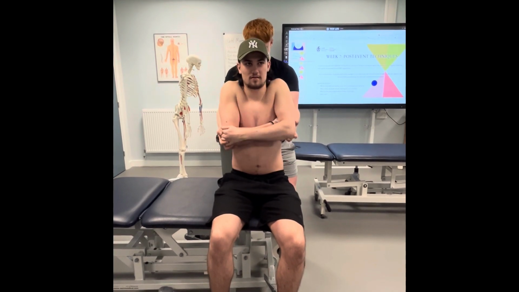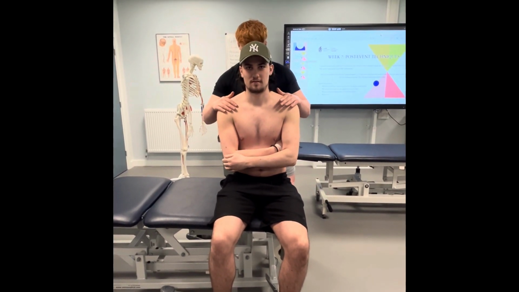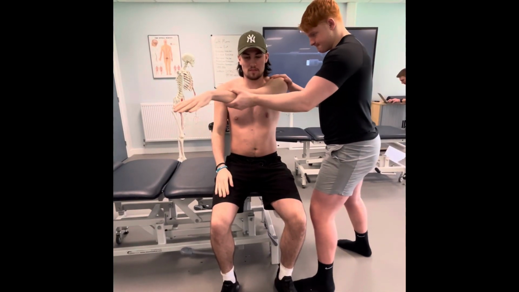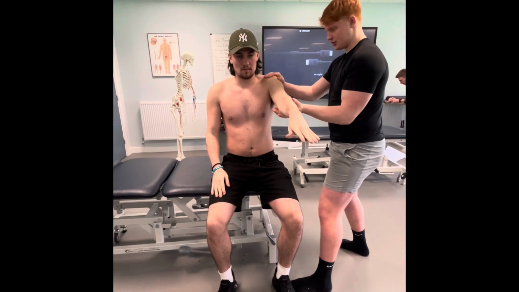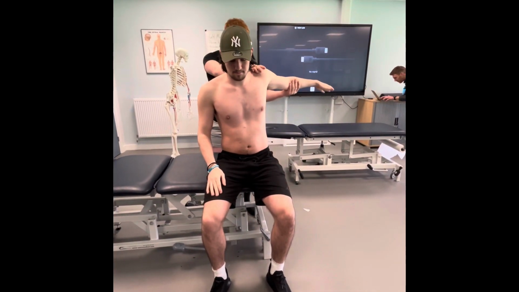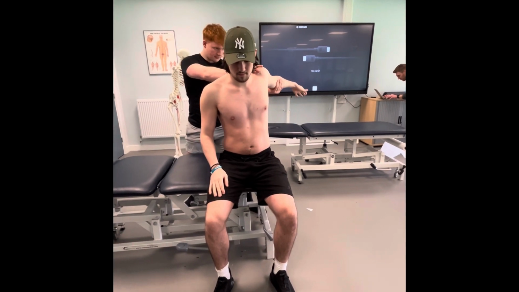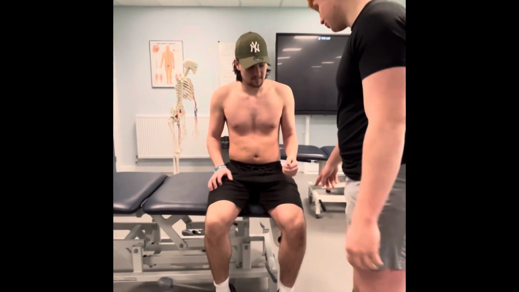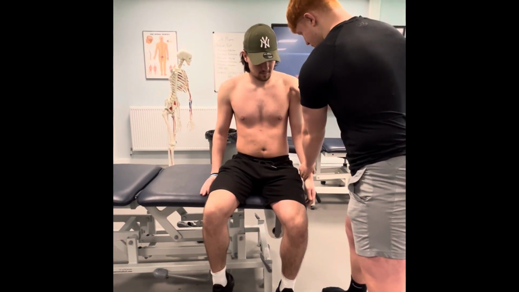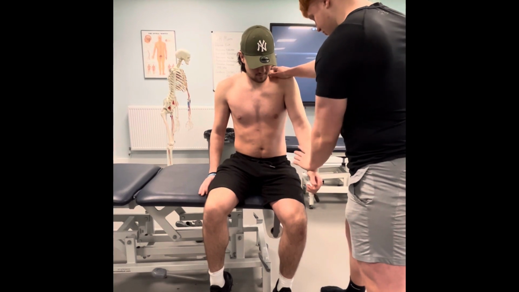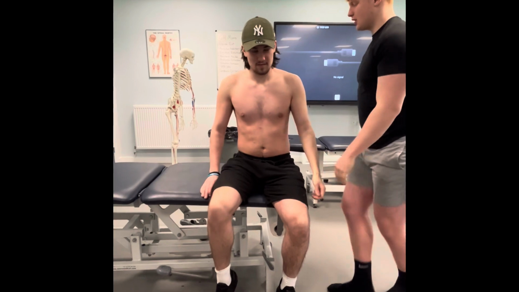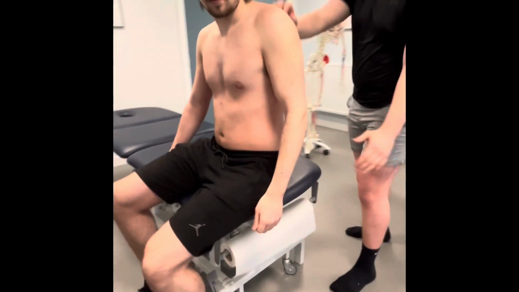I also passively assessed horizontal adduction, followed by horizontal abduction. I did this in a seated position due to the client being taller, making it easier. Finally, I will assess resisted movements. These are where the patient actively contracts their muscles against resistance provided by an external force. These movements are used to evaluate muscle strength, power and function. By applying resistance to specific movements, it is possible to assess strength of individual muscle groups and identify any weaknesses or imbalances that may be present.